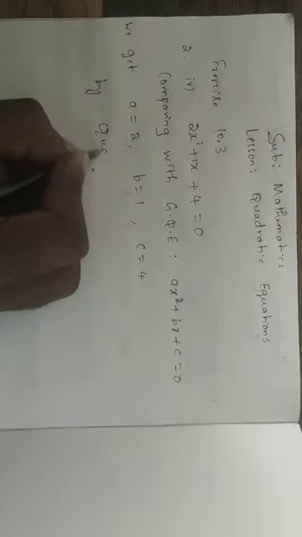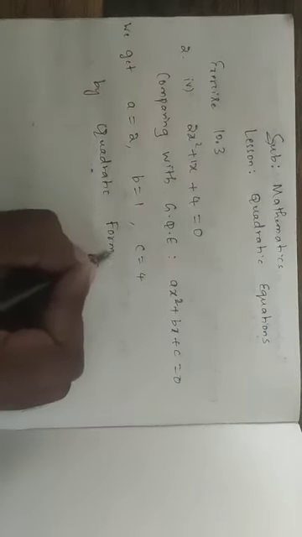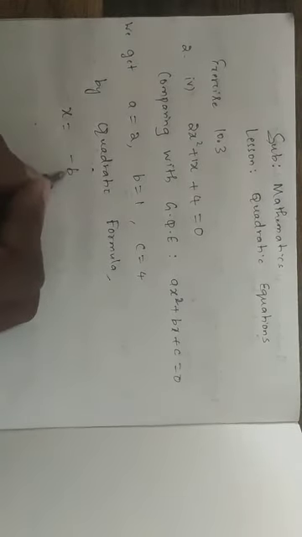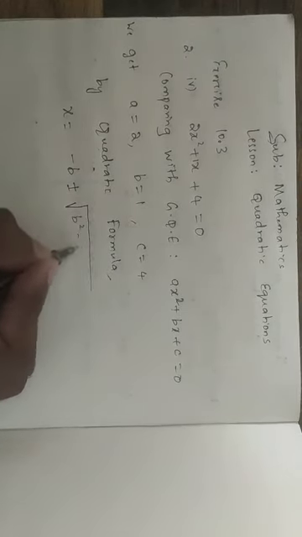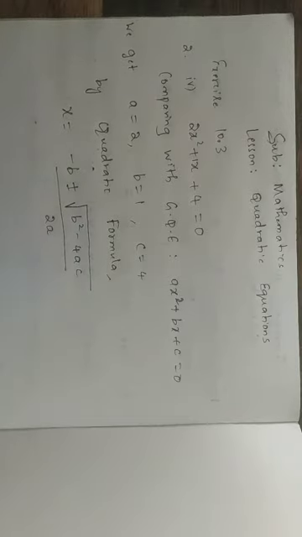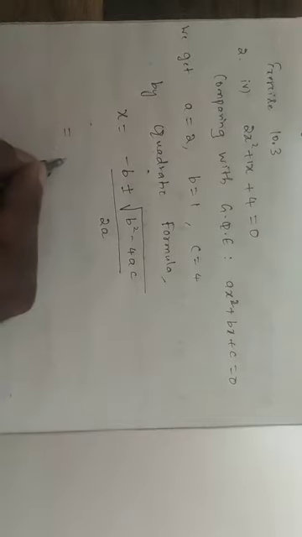By the quadratic formula, x is equal to minus b plus or minus square root of b square minus 4ac, divided by 2a. So this is the formula, right? Now substitute the a, b, c values in the formula.